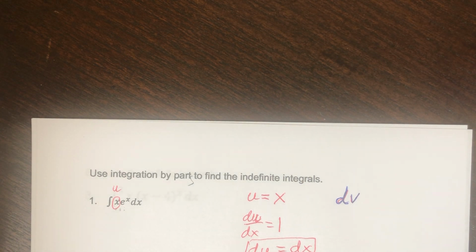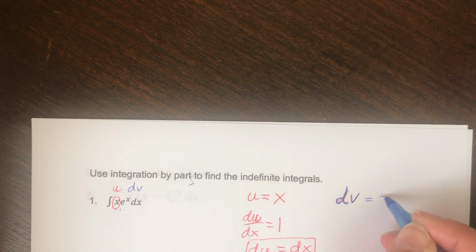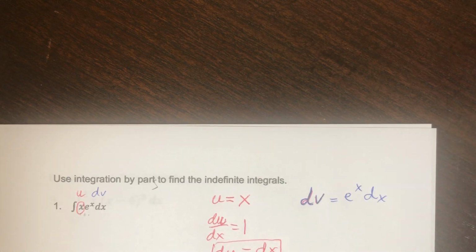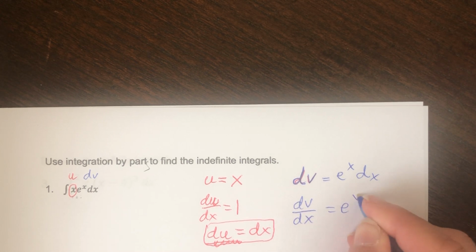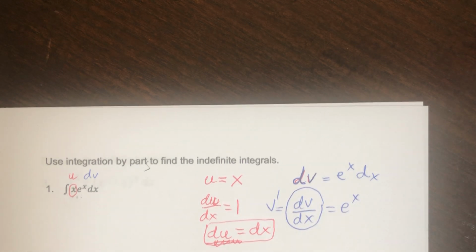What else did we say we have in this formula? The rest of it should be a dv. So then who is dv? Well, the rest of it, e to the x dx. So really, if you take it backwards, what you really have here is dv over dx is e to the x. So this is nothing but the what? The derivative of some function v.